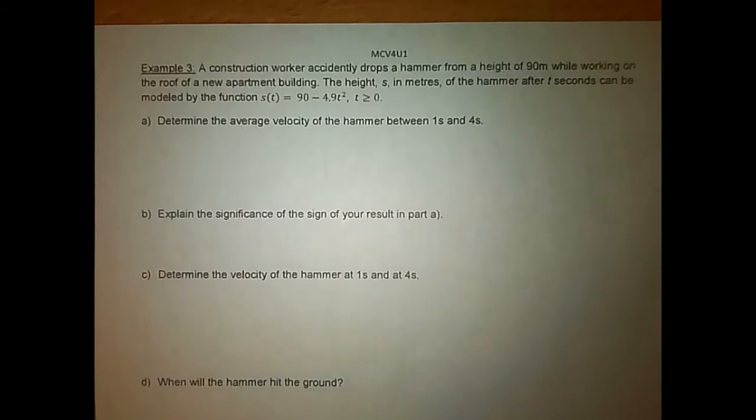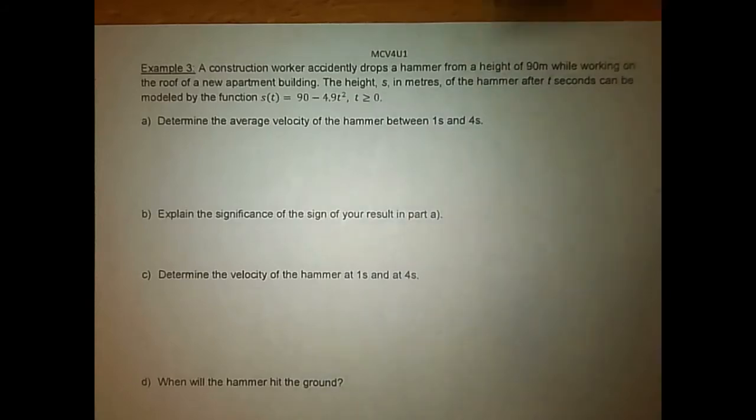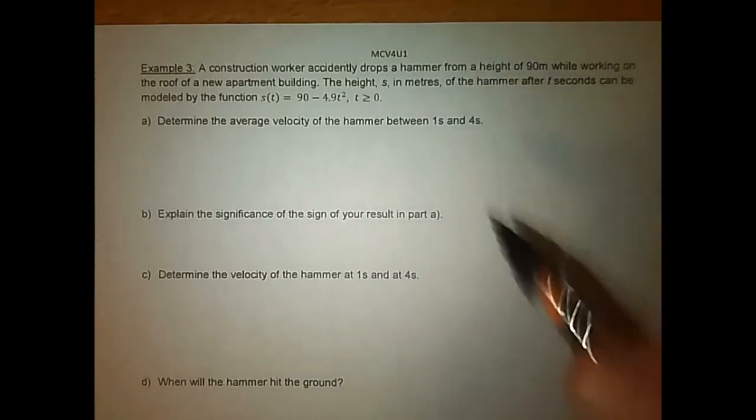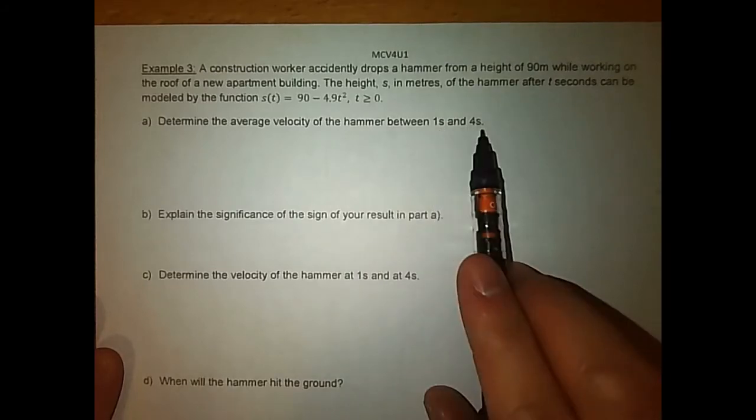So our first example is a construction worker accidentally drops a hammer from a height of 90 meters while working on the roof of a new apartment building. The height, s in meters, of the hammer after t seconds can be modeled by the function this, where t is greater than or equal to 0. So determine the average velocity of the hammer between 1 second and 4 seconds.